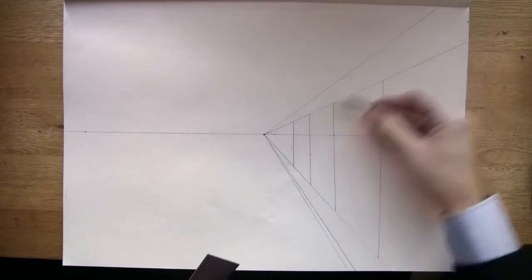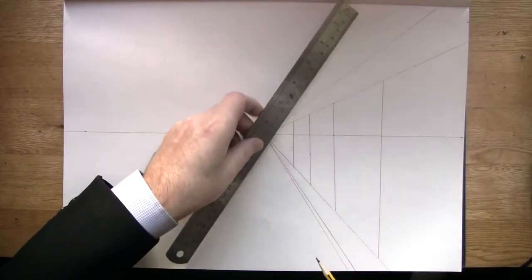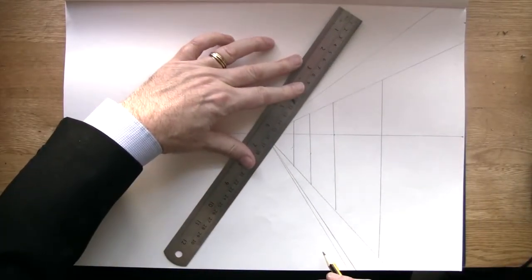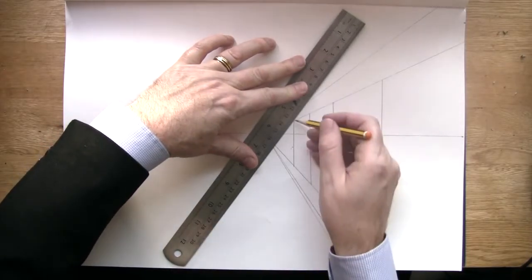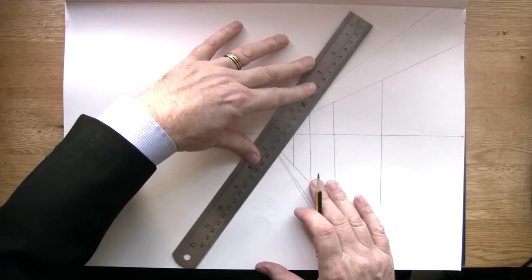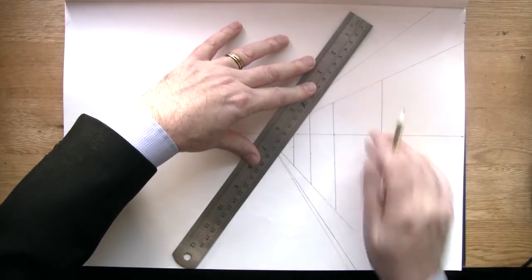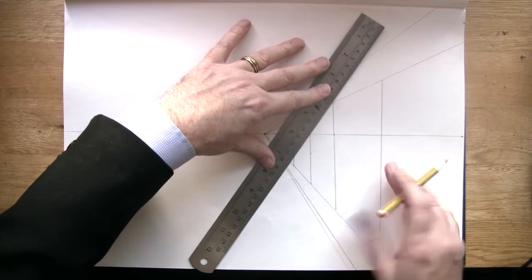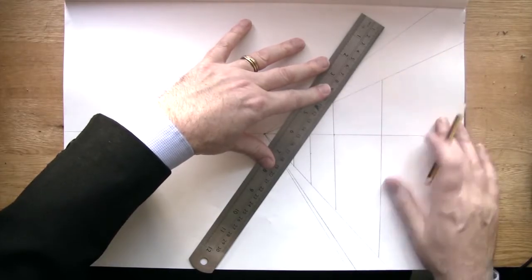Next thing we do, we need to give the illusion of the roofs on the houses here. So choose an angle, and it needs to be quite a severe angle, otherwise it won't work later on, as you'll see. So I'm moving across, keeping the angle the same, all the way across.